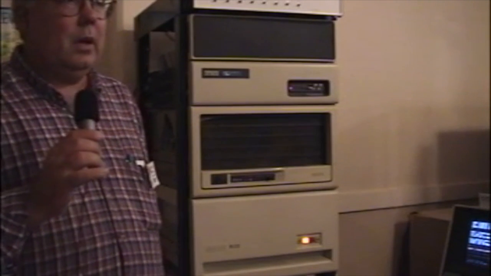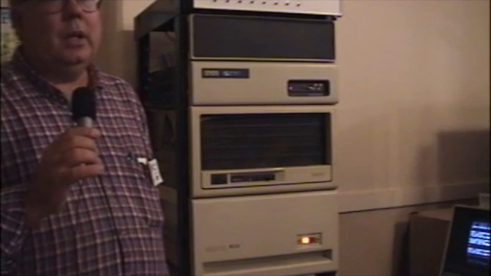The system was set to be scrapped. The person who was the system operator hid it in the basement of the building so it would be out of sight, out of mind, until he found the Computer Collectors Group, got a hold of us. I agreed to rescue the system, and 350 pounds of paperwork later, here it is.